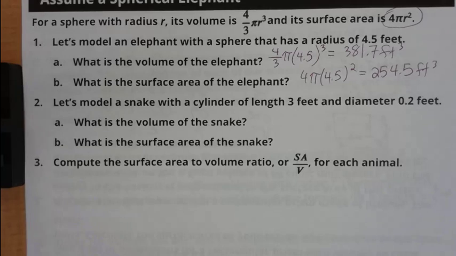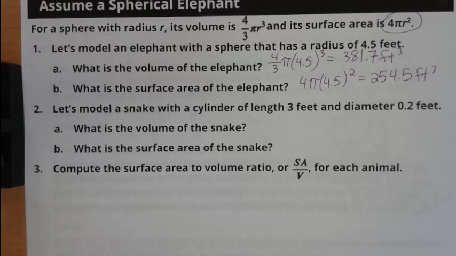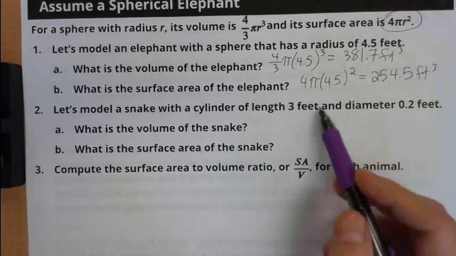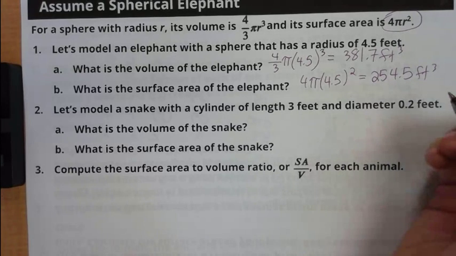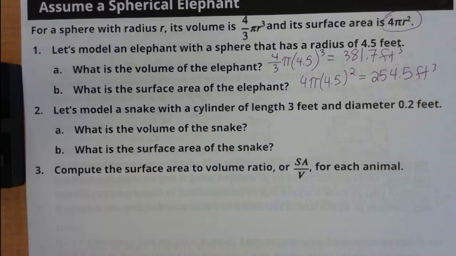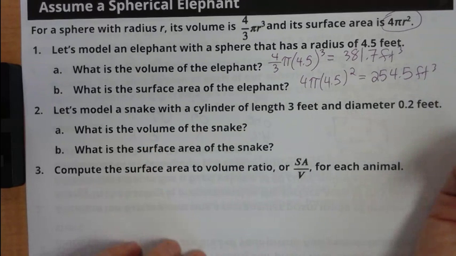So similar to an elephant, now we can model different animals using shapes we know. A snake is more like a cylinder with a small diameter, and that's kind of what snakes are like. If we compare these together, we have 3 feet for the length of our cylinder.